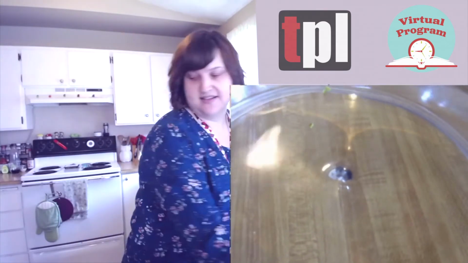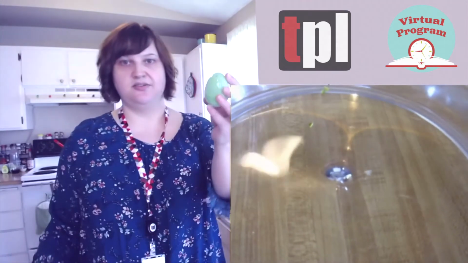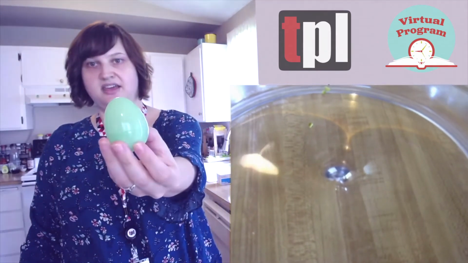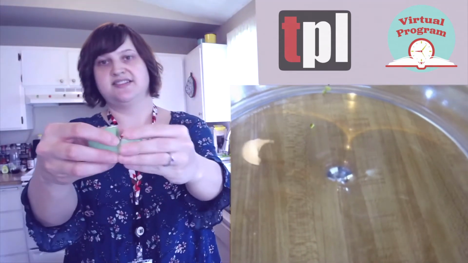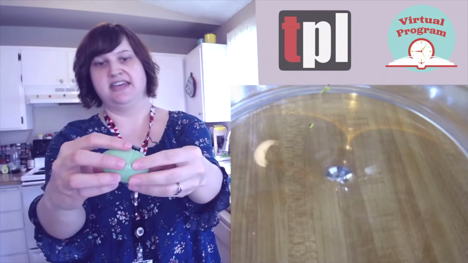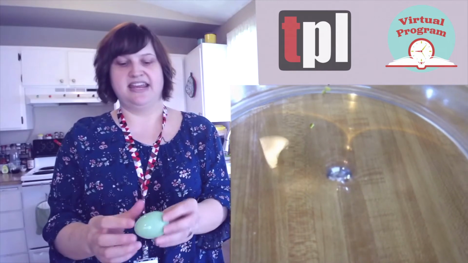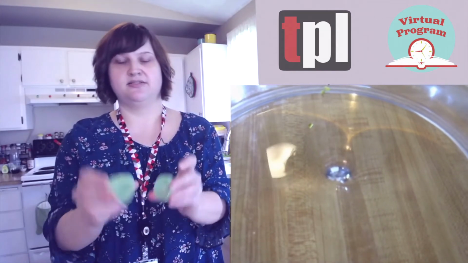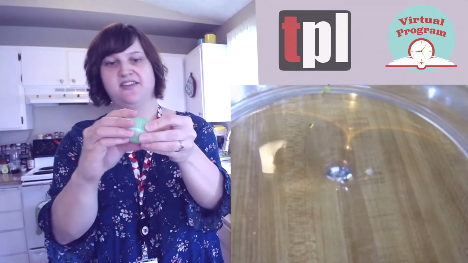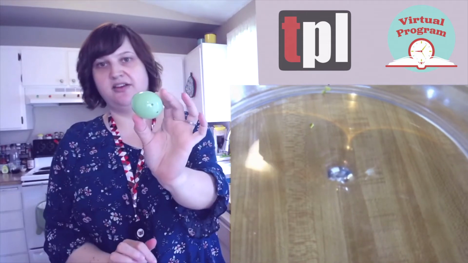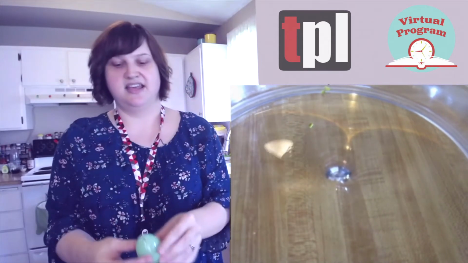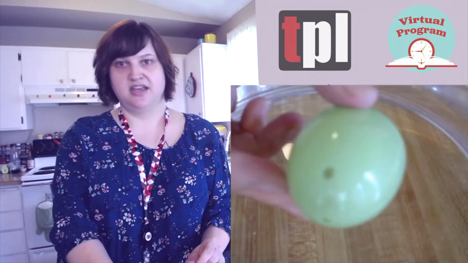All right, let's do one last item. Let's do our Easter egg. So this is just a plastic Easter egg and I don't have anything inside of it. So it is hollow in the middle, right? When I snap it together, there's nothing inside of it. So this is going to be a lot less dense than if I had a rock or something that was all the way solid. So what do we think?